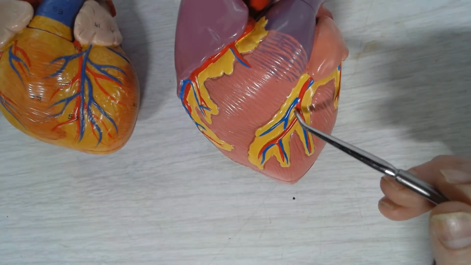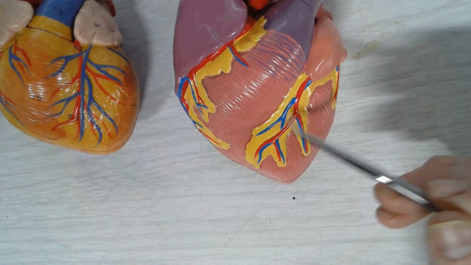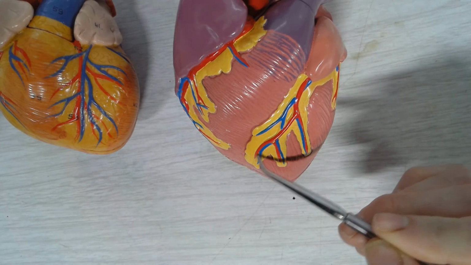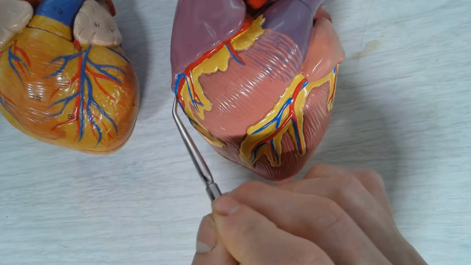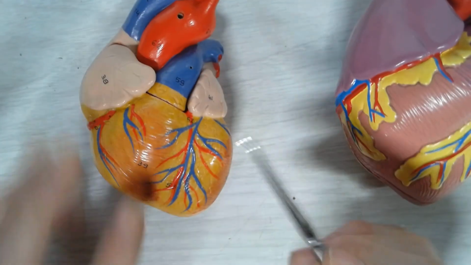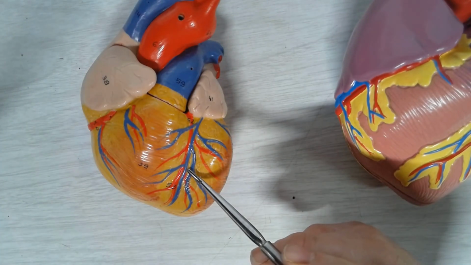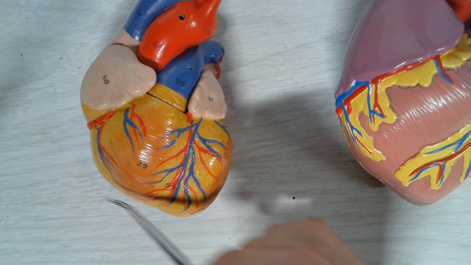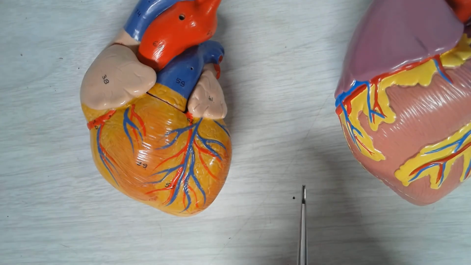The next one on the list is coronary arteries. Just like I talked about, the cardiac veins were the blue ones, and the red ones are the coronary arteries. They come out and branch out through the whole cardiac muscle. Looking at this one, again, the blue is the cardiac veins, the red is the coronary arteries that feed the whole muscle of the heart.